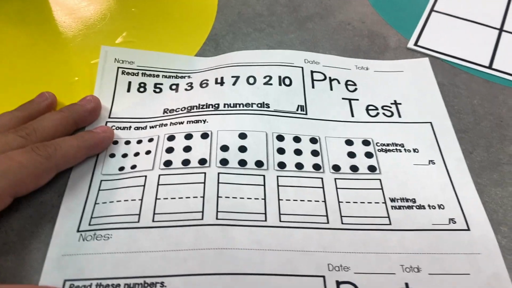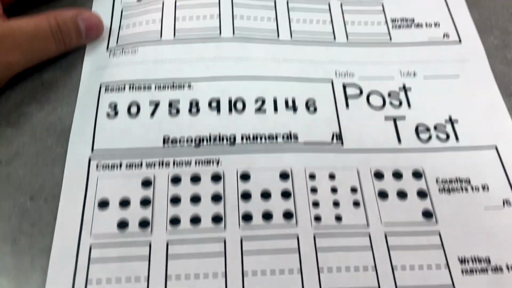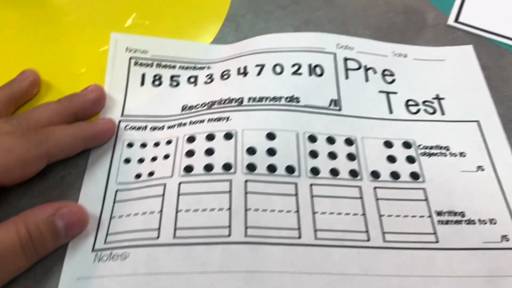But anyways, so today what we're going to do is continue working on counting up to 10 using our 10 frames, being able to do one-to-one correspondence. I took kind of like a little pre-test for students. So let me show you what that looks like. Okay, so this is kind of my pre-test, and then I also have a post-test.